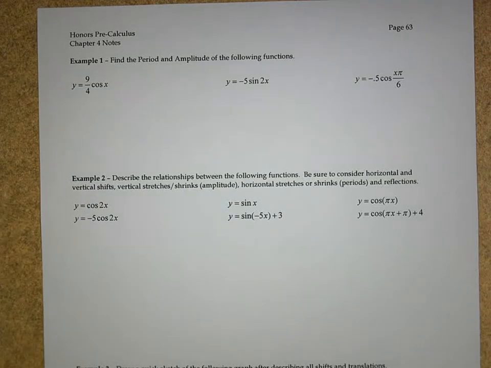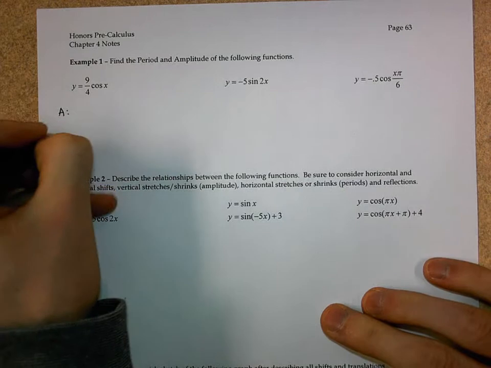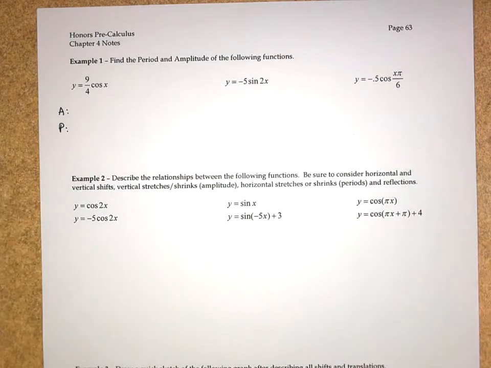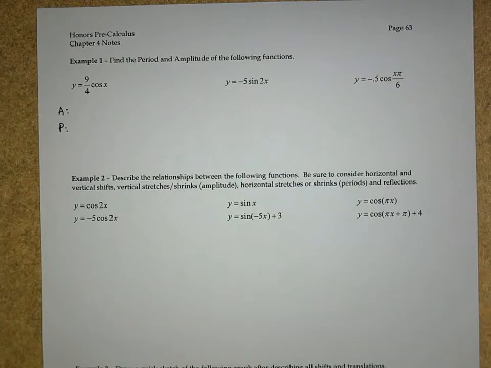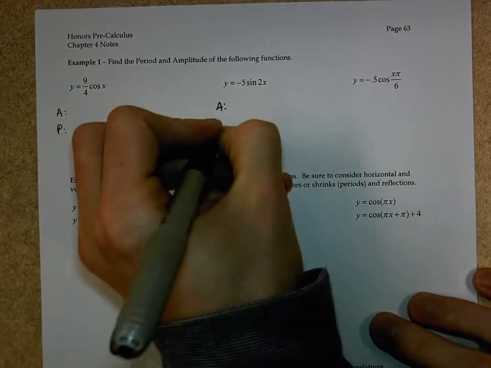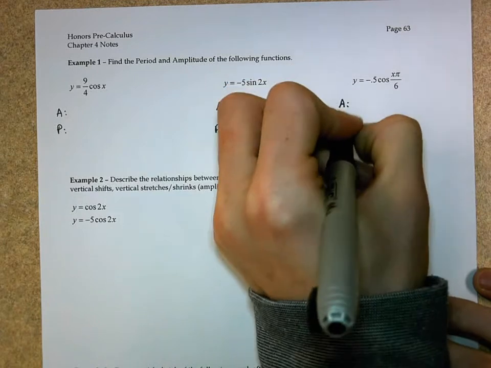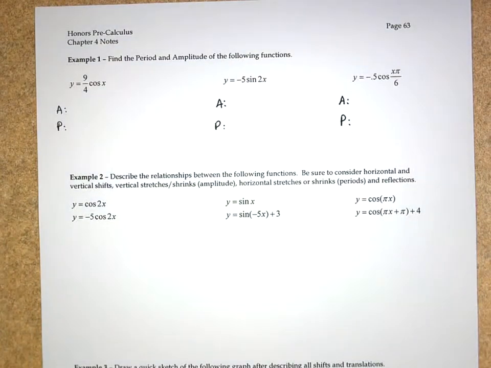Now we want to identify some of the characteristics we see with these functions. So we want to find amplitude and period of sine and cosine. Amplitude is the a value, or the value that's in front of the function. So for each of these, we're interested in the value in front of the function.